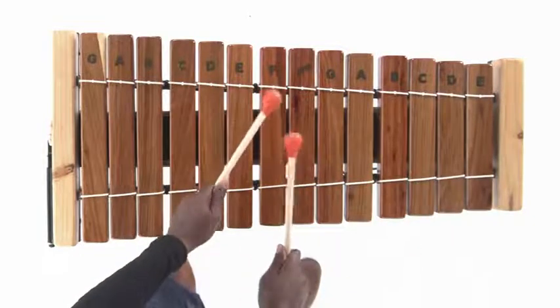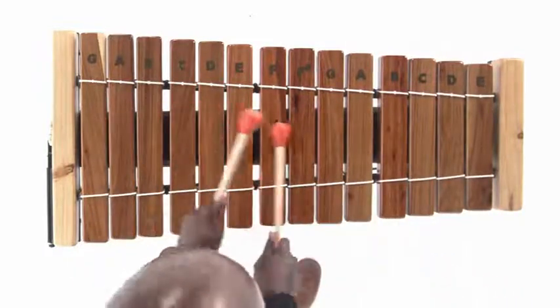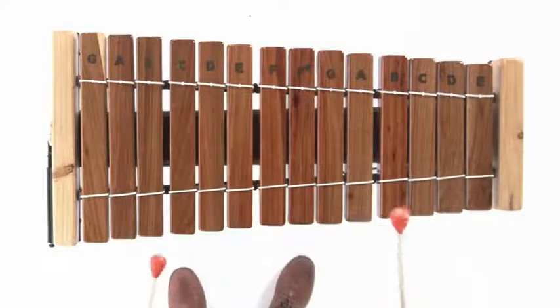And then F. So you're going A, C, A, C, A, F. Right, that whole melody.